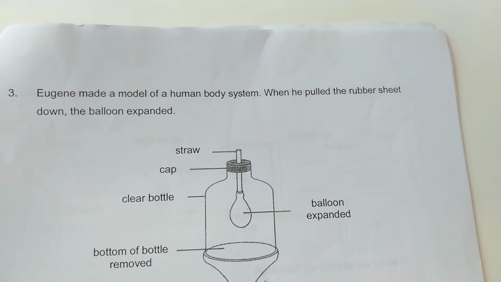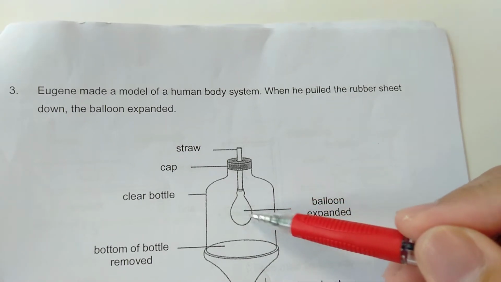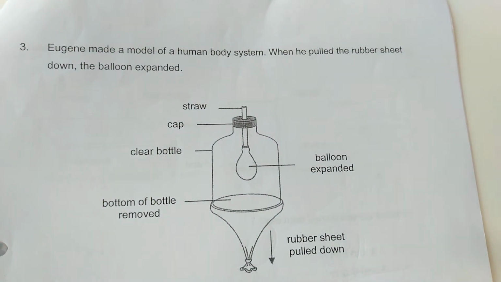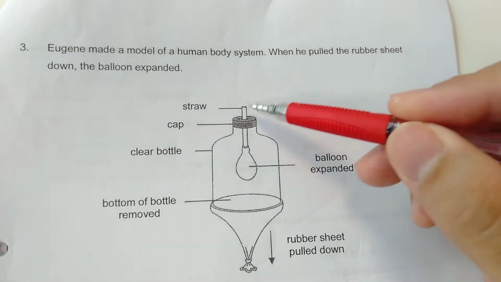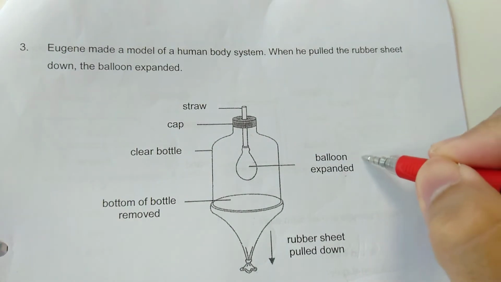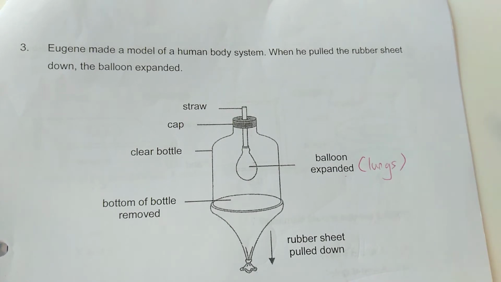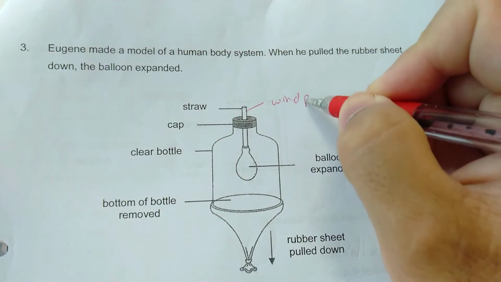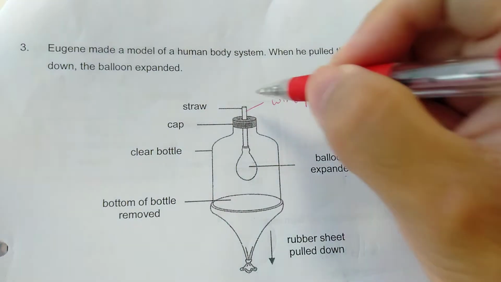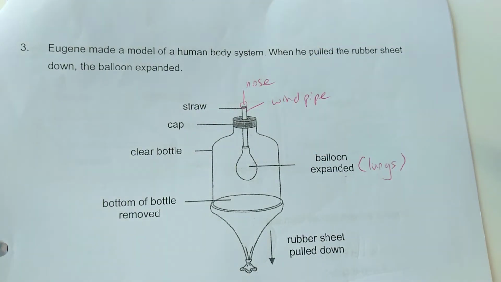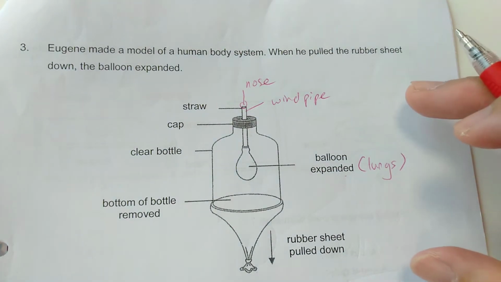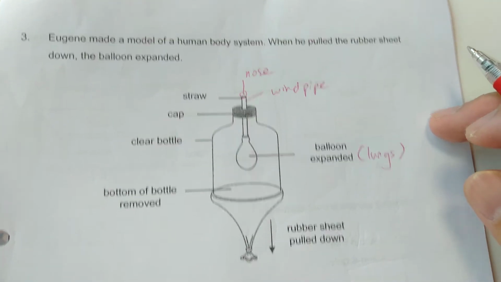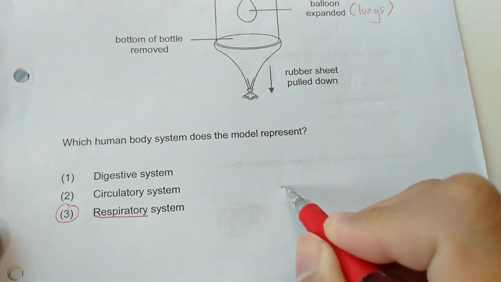Now, next one, Eugene made a model of the human body system. So you will learn a few body systems in depth in your primary school syllabus. One is the digestive system. Let's take a look. There's a balloon here. Doesn't look like part of a digestive system. You also learn about the respiratory system. A balloon can expand. This one looks like the lungs in the human respiratory system. This looks like the windpipe in the human respiratory system. Of course, the hole here looks like the nose. So therefore, this resembles the human respiratory system. Okay, and that's the answer. Number 3.